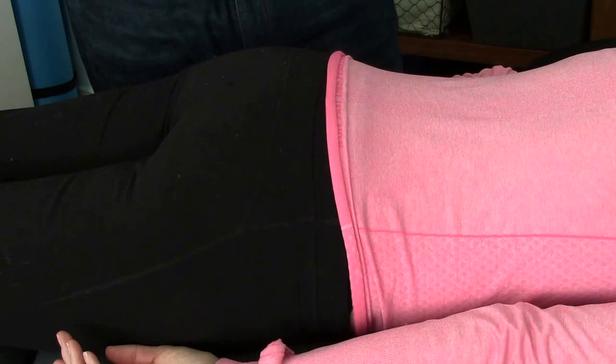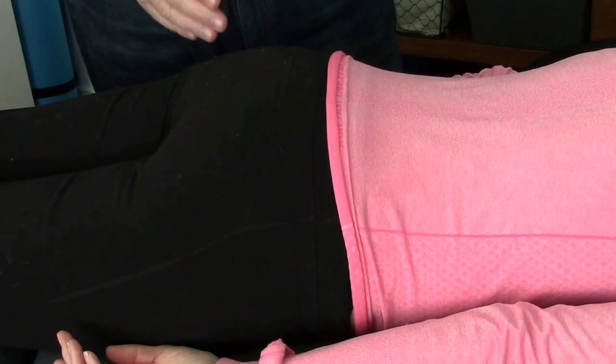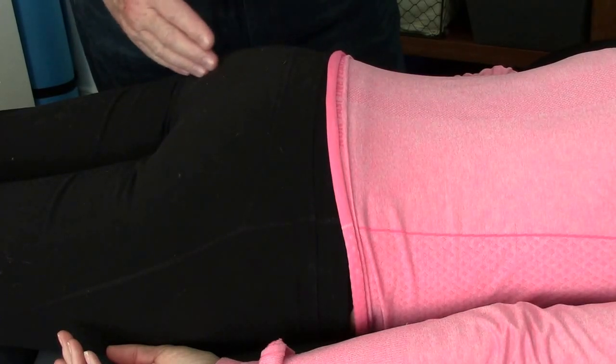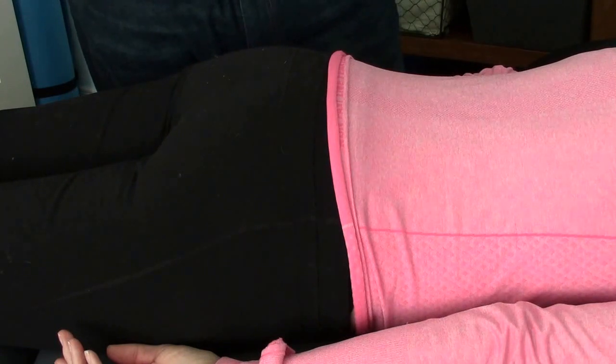And I can only describe in vague terms that it just didn't feel right and didn't look right. It didn't look like normative rotation either. You'll also find greater tightness in the sacrotuberous ligaments and sacrospinous ligaments with this presentation.